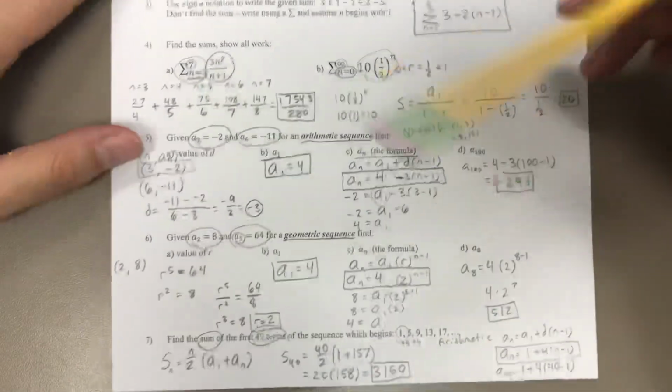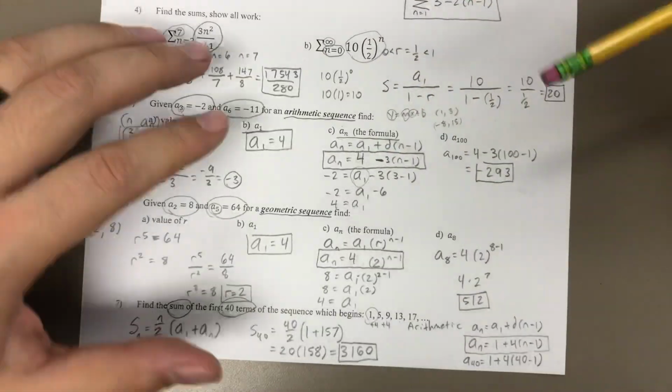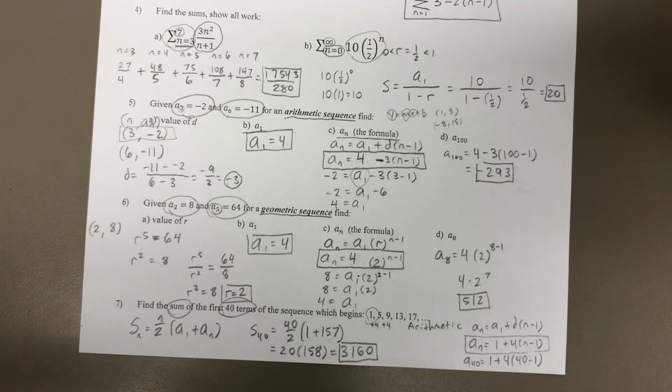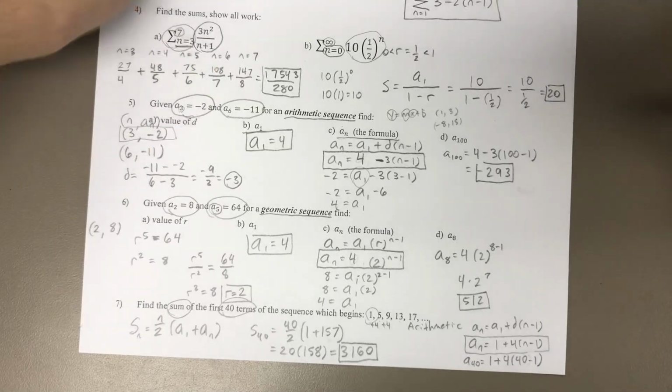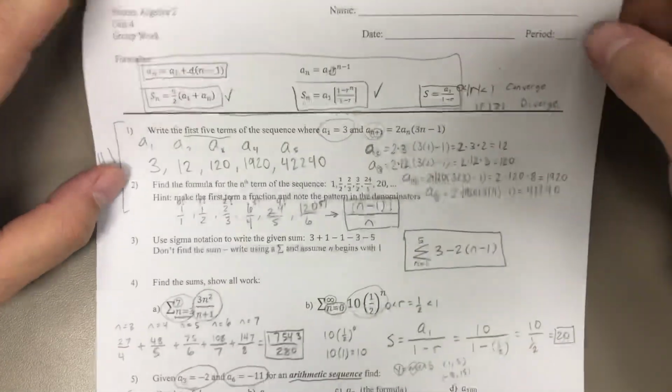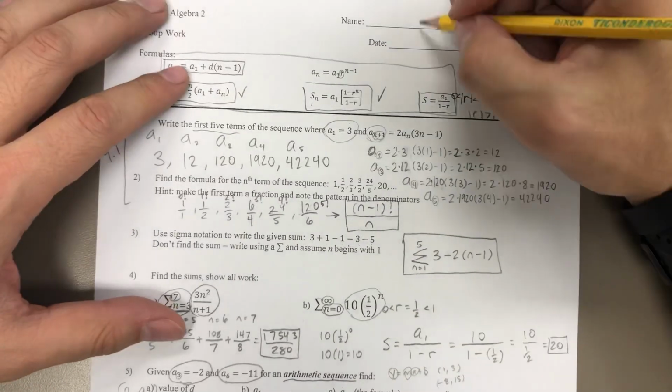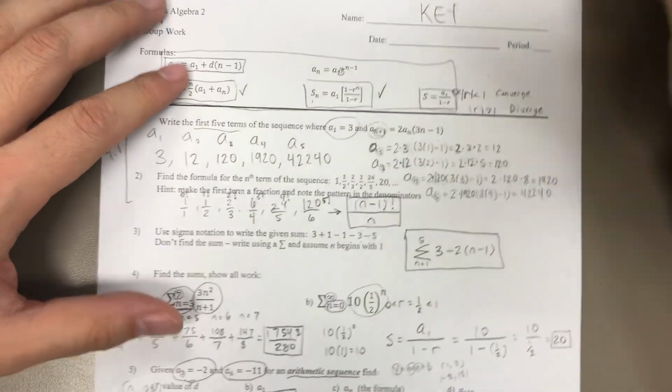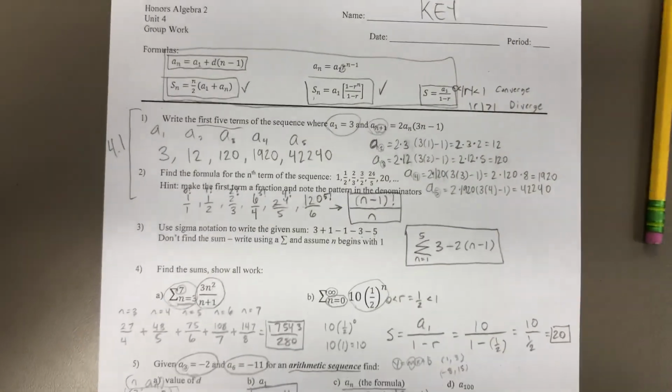So that completes the group work. This is a little bit much. I think we probably have something close to this on the test, but not as difficult. This part took up a lot of time, but it should be a pretty straightforward test. Make sure that you come in and get some help if you need it in the morning before the test. And, yeah, that's about it.